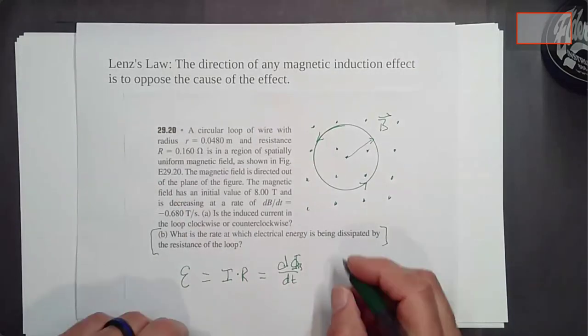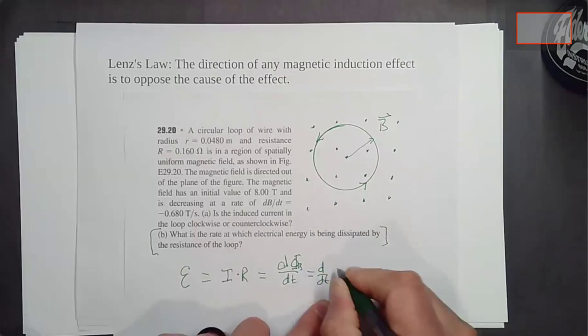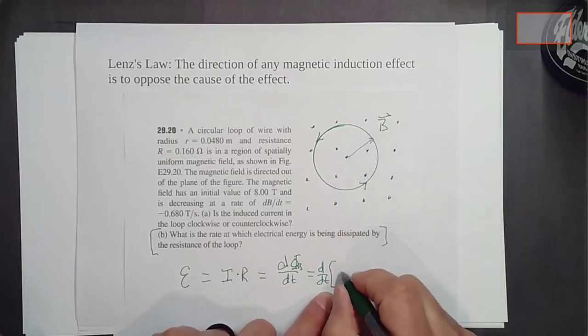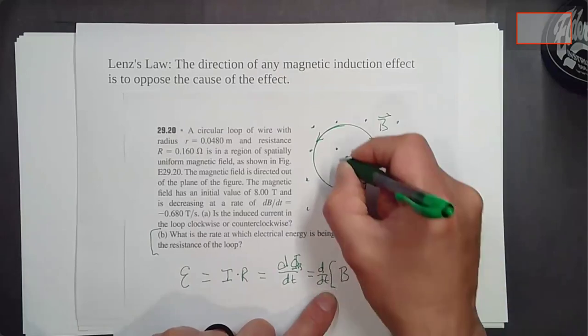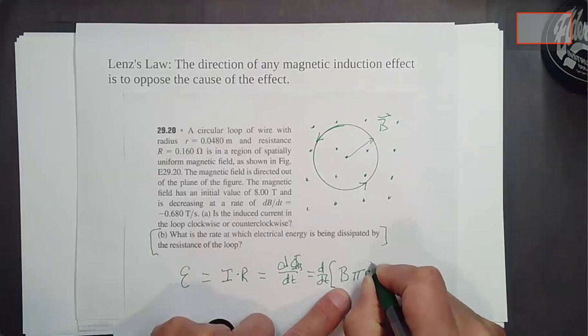Okay, well, what about the flux of B? What's that going to be? Well, that'll just be d by dt. Well, that's the derivative, but it'll equal the strength of the magnetic field times the area of this circle, which is just pi r squared.